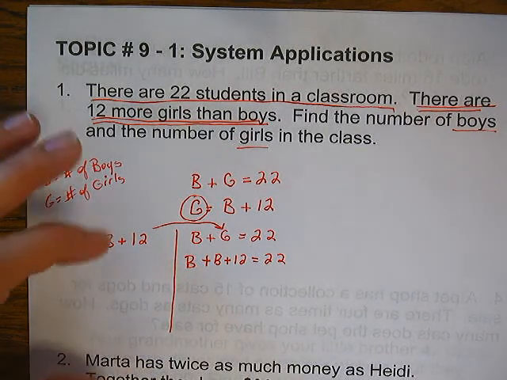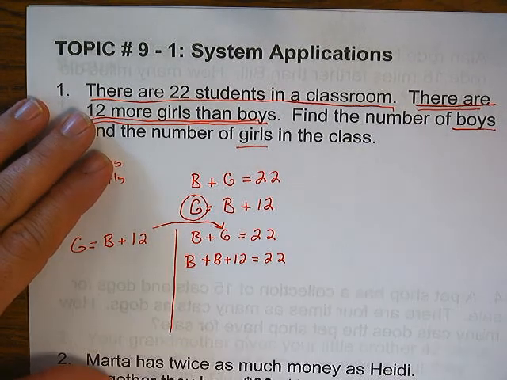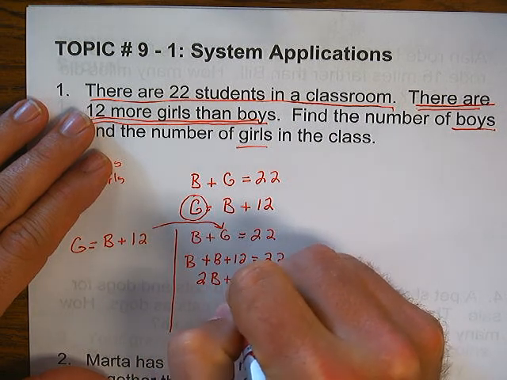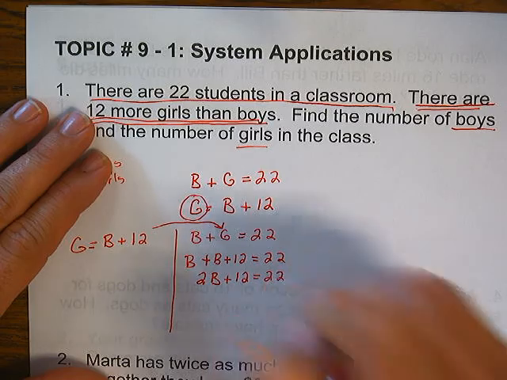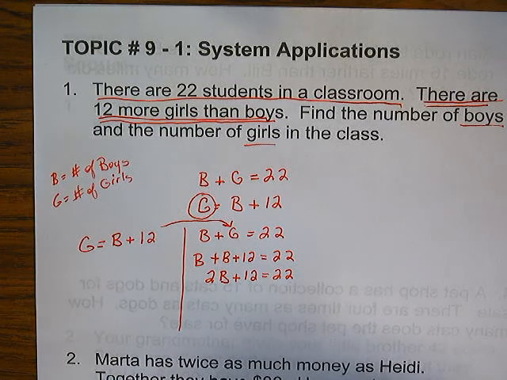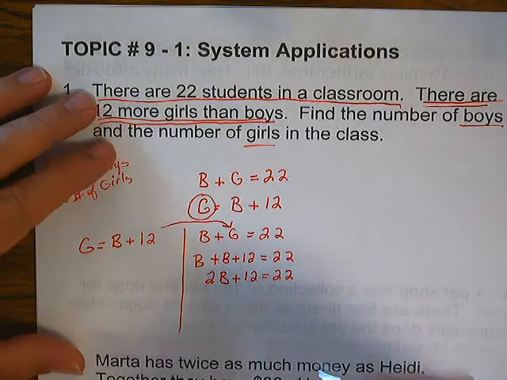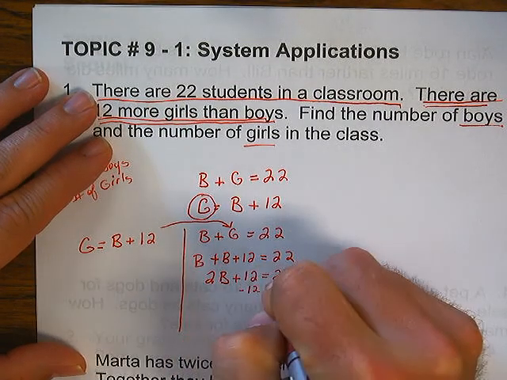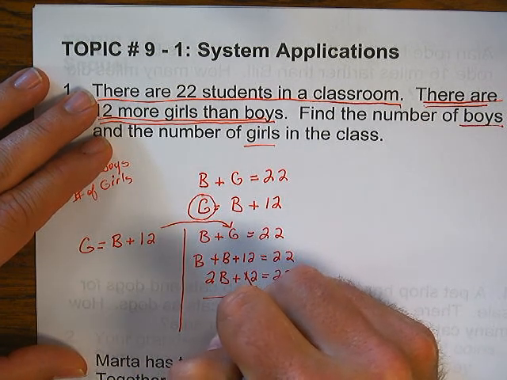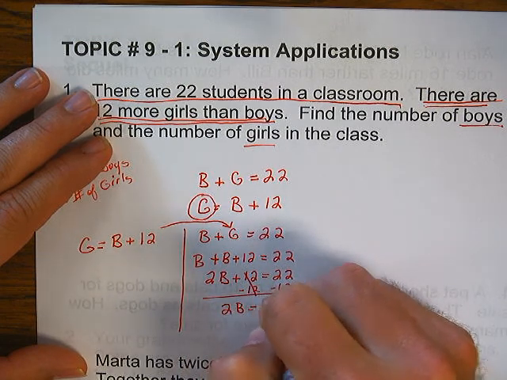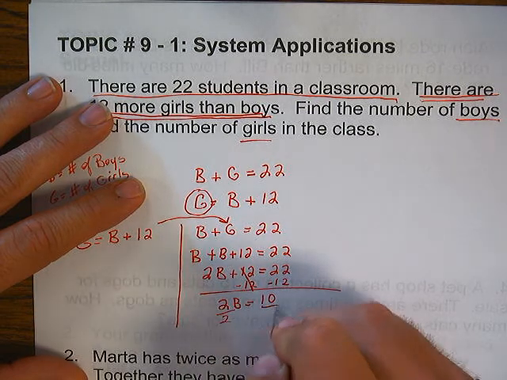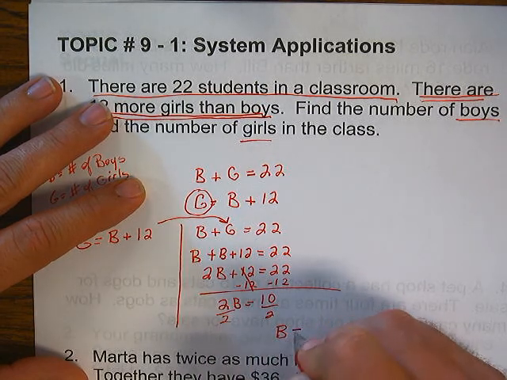Okay, now combine like terms. B plus B is 2B. Now we've gotten rid of the G. We just have a B. We have a single variable, so now solve for the single variable. I'm going to subtract 12 from both sides. Now I have 2B equals 10. Then divide both sides by 2 to get the B by itself. So B equals 5.